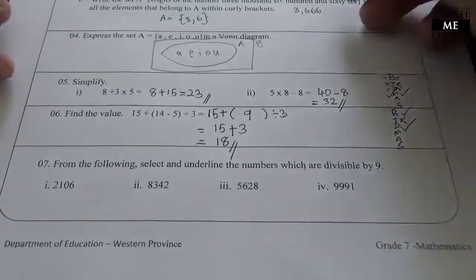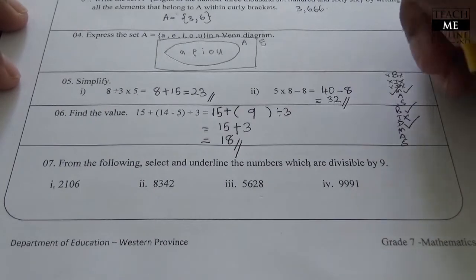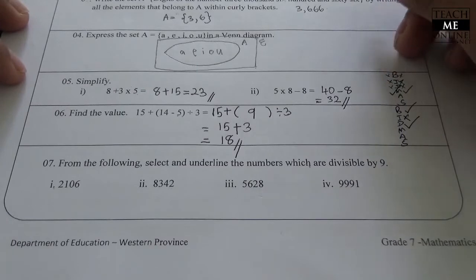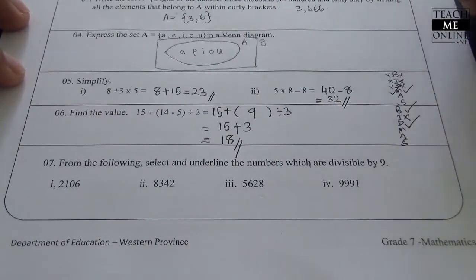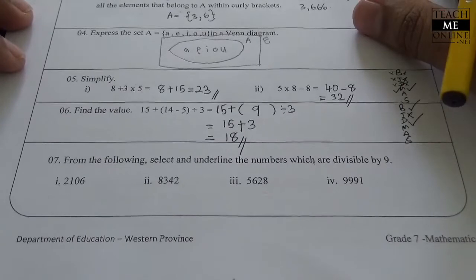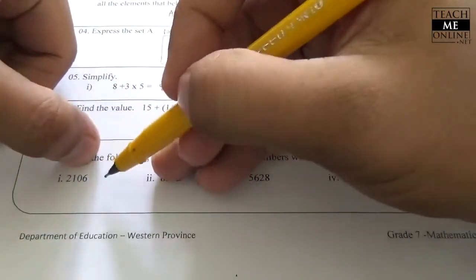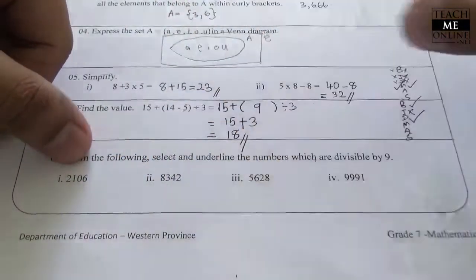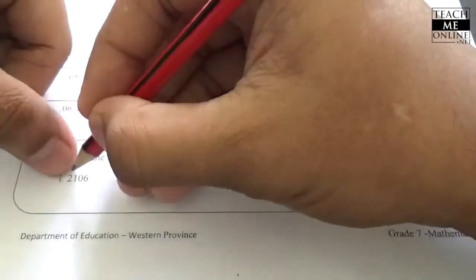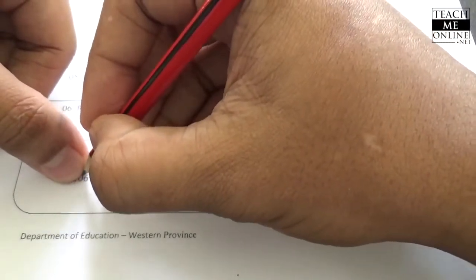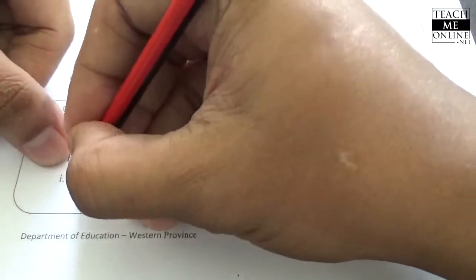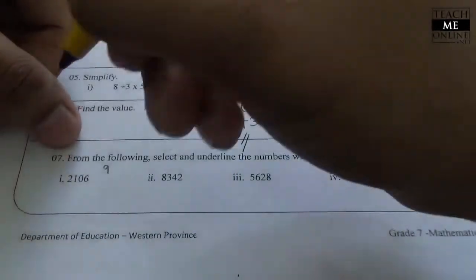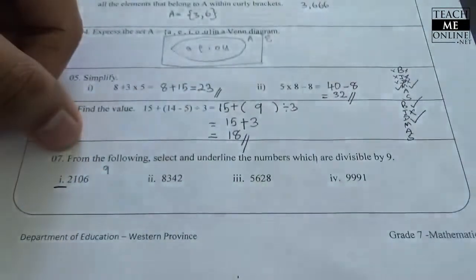Right. Question number 7. From the following, select and underline the numbers which are divisible by 9. Right. So if the numbers are divisible by 9, you know that the sum of each digit of the numbers must be divisible by 9. So here we add 2 plus 1, 3 plus 0, 3 plus 6, 9. 2 plus 1 plus 0 plus 6 is 9. And 9 is divisible by 9. Therefore, this is divisible by 9.